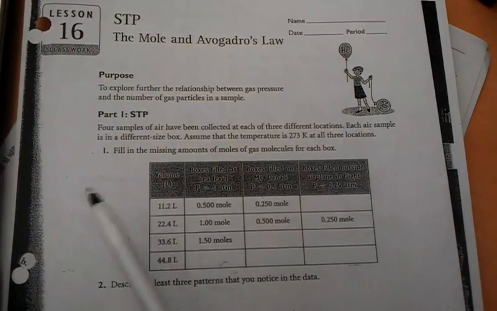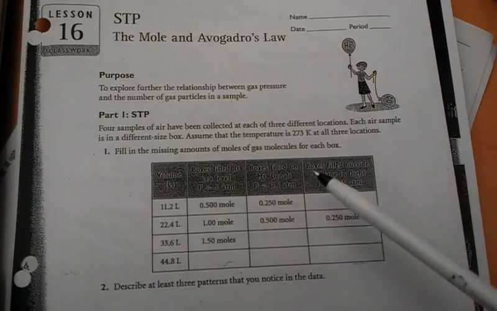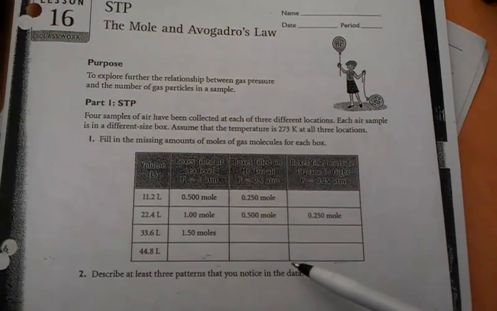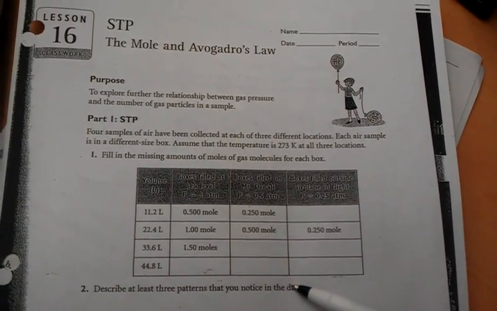Your homework tonight is lesson 16. I told you you should at least do part 1. Some of you got to do it in class. I'm going to show you how to do part 2 as well.